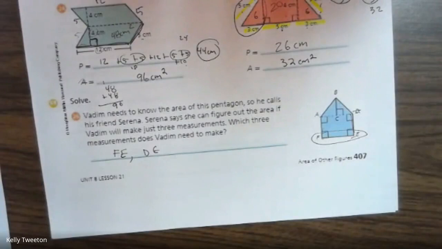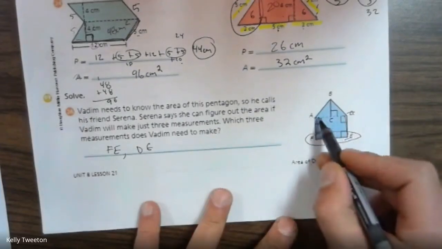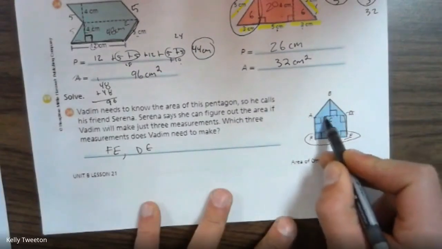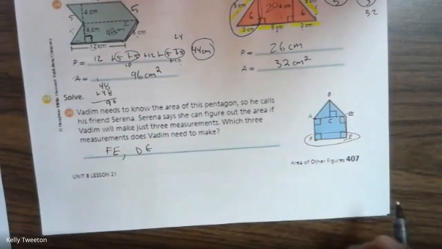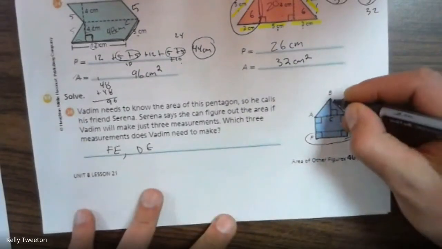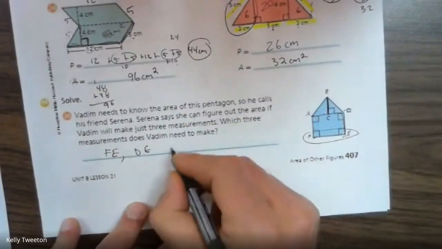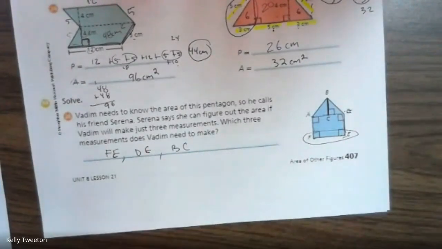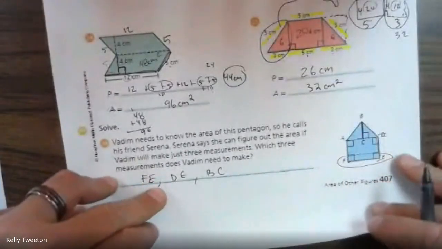What does Vladimir need for the triangle? He already knows AD, because the base would already be the same as FE. So Vladimir already knows that. Correct, he needs the height, BC. Measure the house. Measure that little top part of your roof. So he needs to know BC. So Vladimir Putin can now figure out your house by knowing FE, DE, and BC. Nice work.